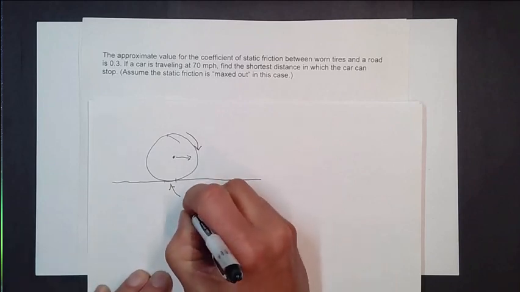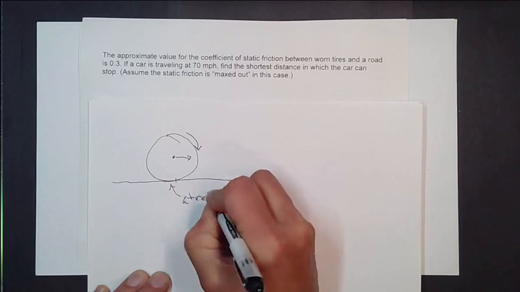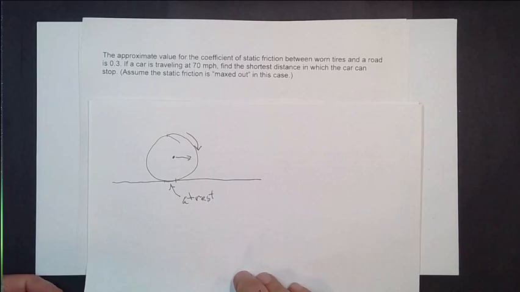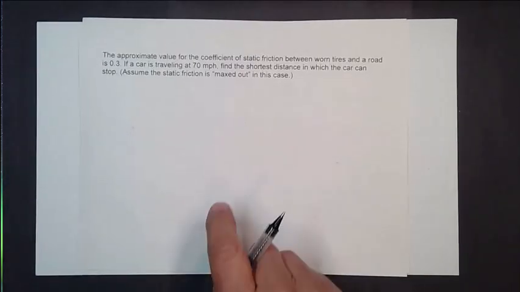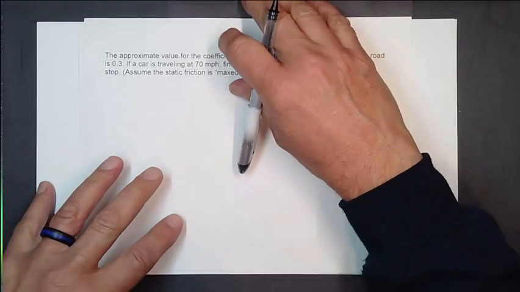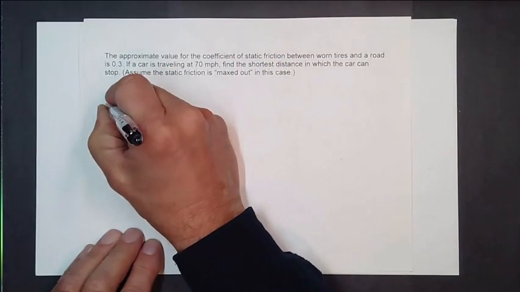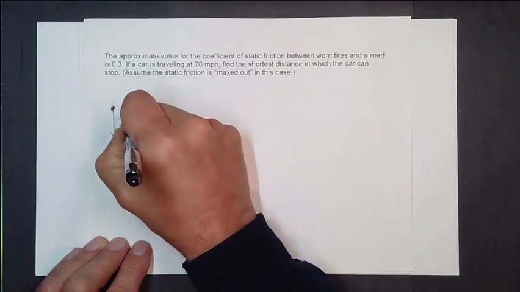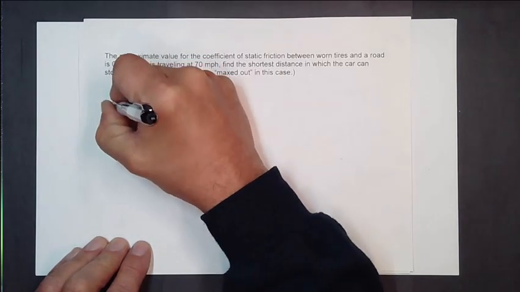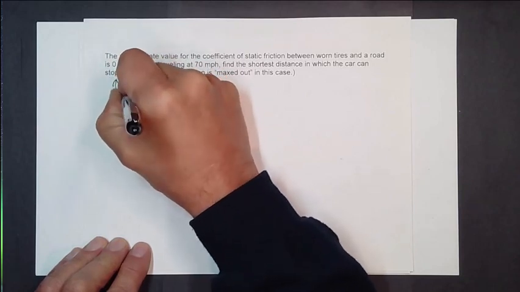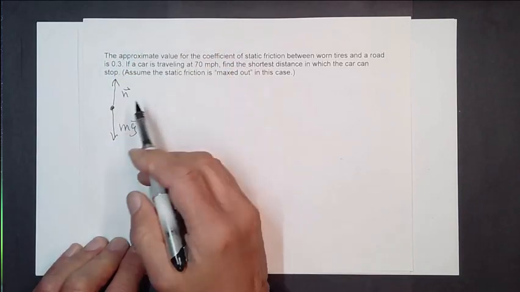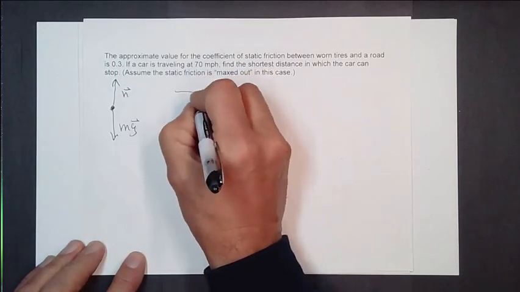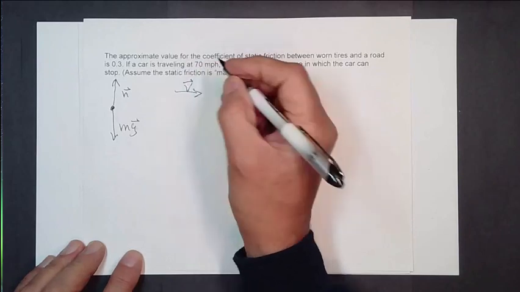So this point is at rest instantaneously, but that means that when we're stopping a car, we're using static friction, and we're going to max it out because we want to know the shortest distance in which the car can stop. So, free body diagram. Stick it on the left side this time. We've got the weight of the car there. We'll have a normal force upward. It's a horizontal surface, and so this will be easy for getting that. And let's just suppose that the velocity of the car is to the right.